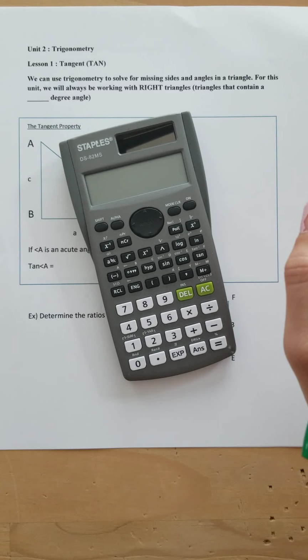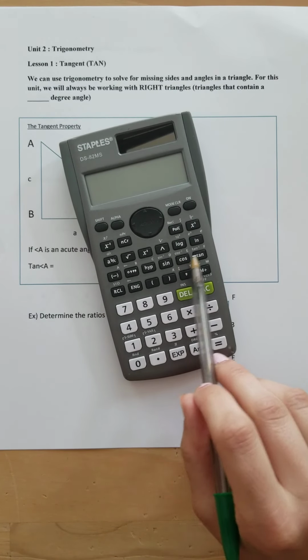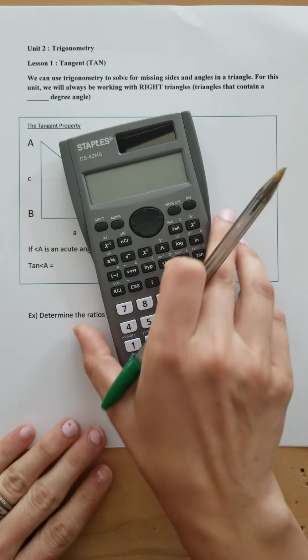So for this unit, you're going to need a scientific calculator because you're going to have to be using these three buttons here, the sine, the cos, and the tan buttons. If you don't have a scientific calculator and you have a smartphone, usually if you just rotate it to the side, if you flip your phone sideways, you can access the scientific calculator, okay? But you do need to find these three buttons here on your phone or your calculator.